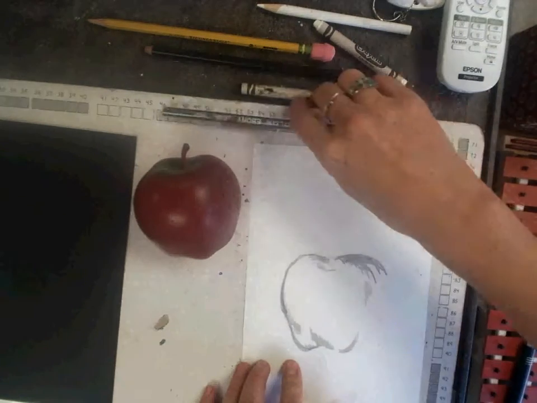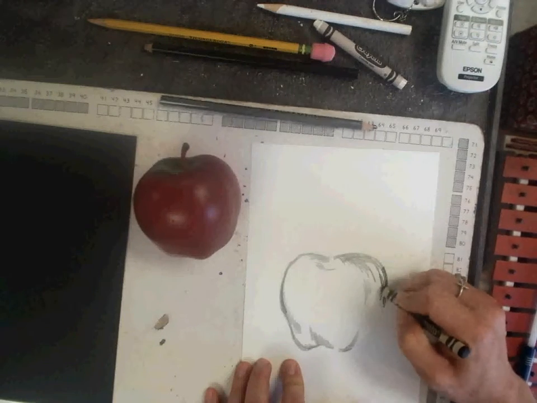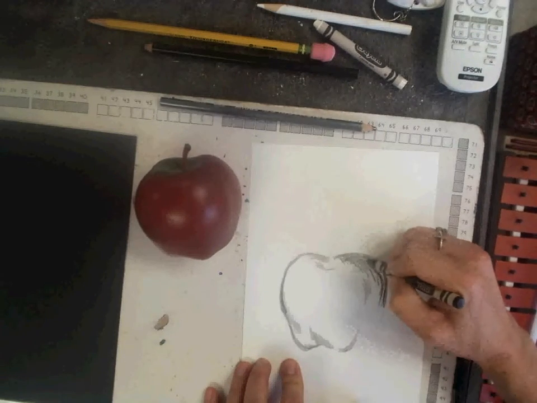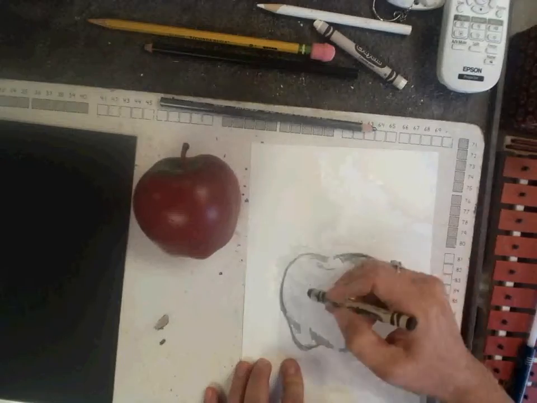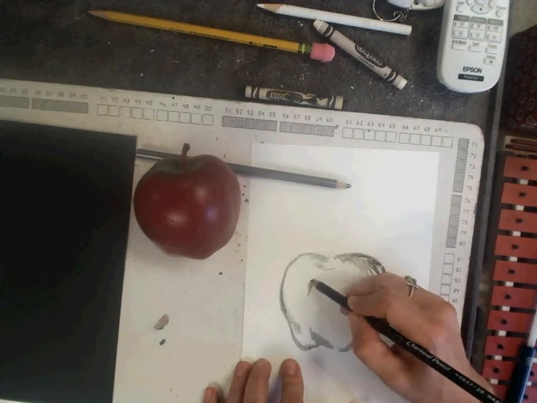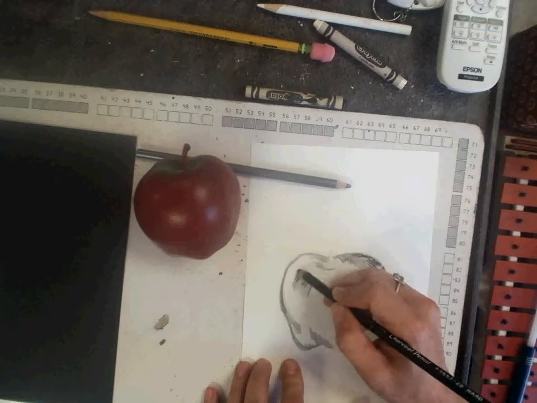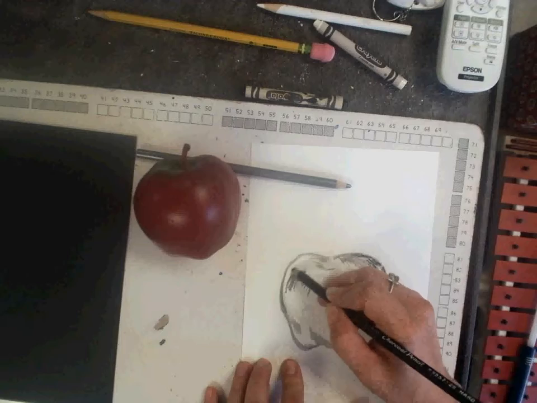You could also use a black crayon to work on your value, or you could use a charcoal pencil. That's your choice, but stick to the same media. If you started with graphite pencil, stay with graphite. If you start with crayon, continue with crayon.